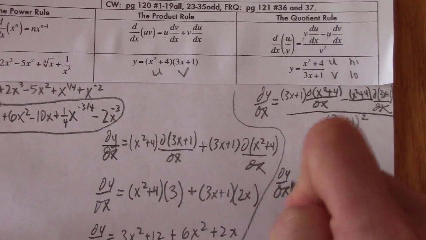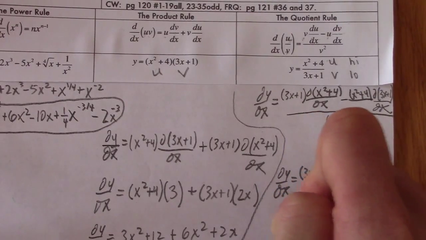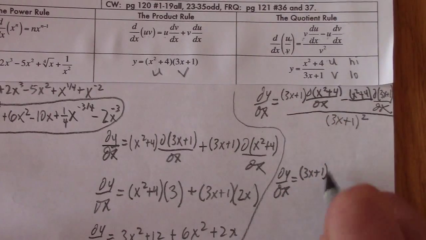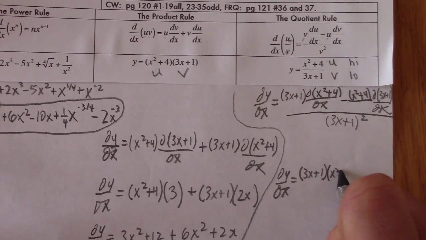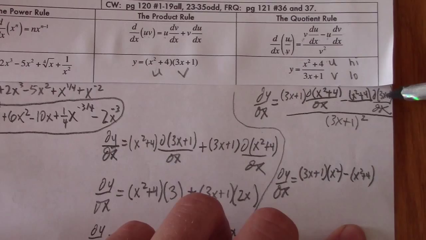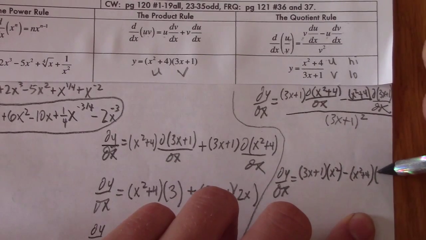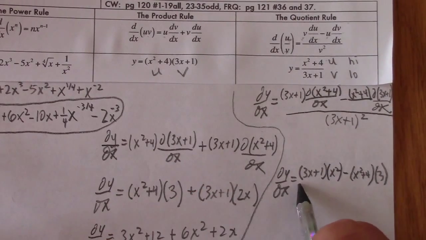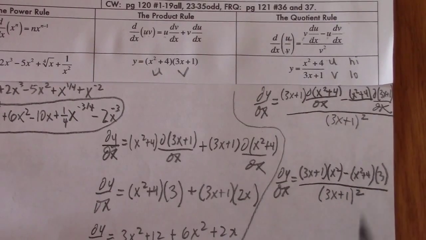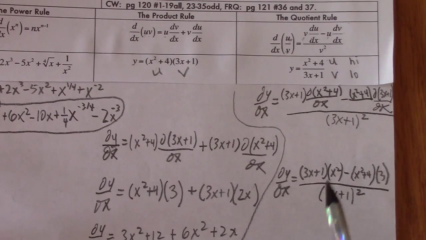So I continue. Dy dx, so 3x plus 1. And now I'm actually going to do some calculus. So the derivative of x squared plus 4, we've already done this, x squared plus 4, high d low, so the derivative of the low thing, 3x plus 1, is 3, all over low squared. So that is the derivative of that nasty quotient right there.